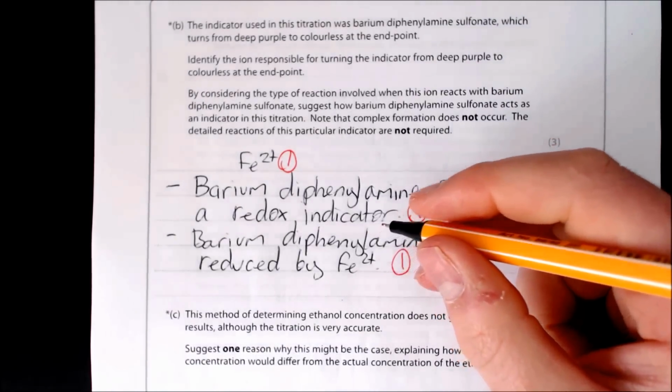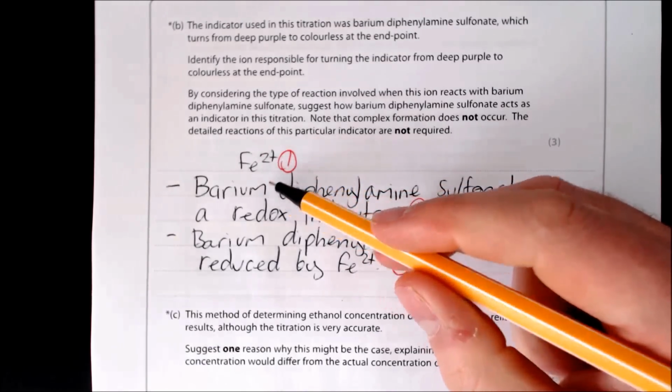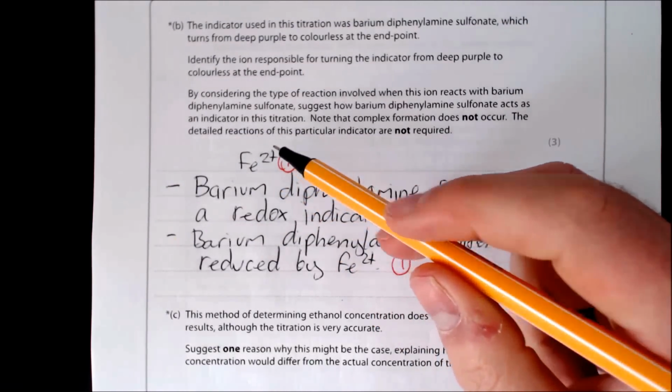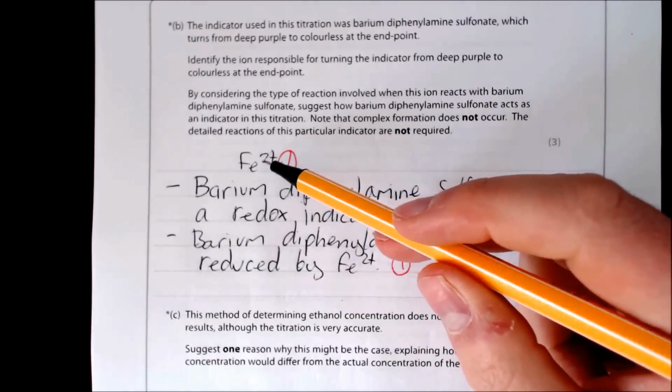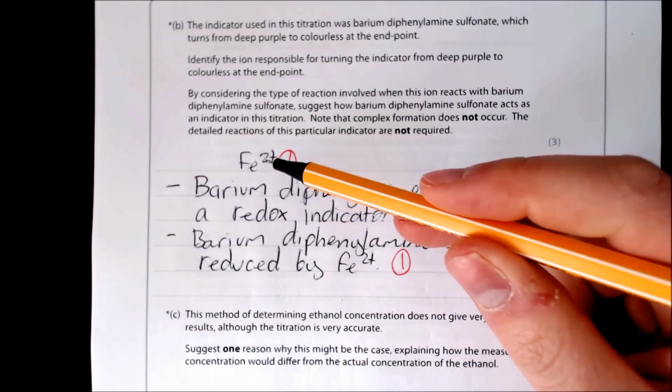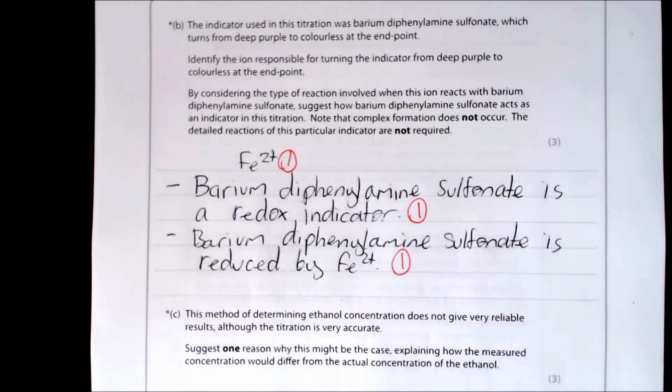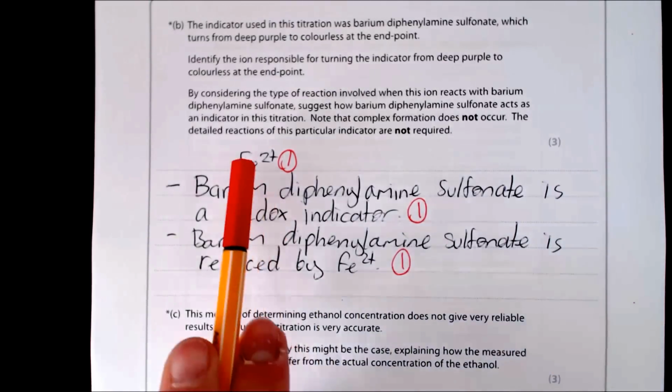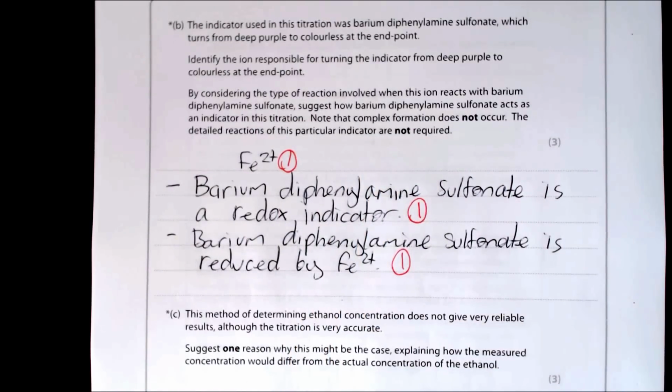Now, in this case, it's monitoring how much Fe2+ there is, and once this has run out, the indicator will go colorless, and so there won't be any indicator left. So the barium diphenylamine sulfonate is effectively reduced by the Fe2+, and so the Fe2+ itself is oxidized. So that's how we know what's going on.